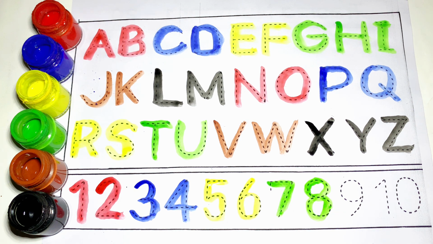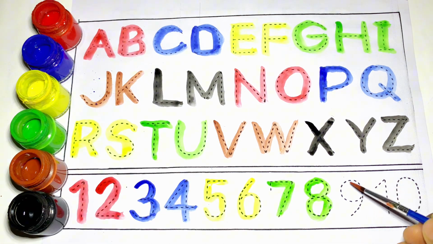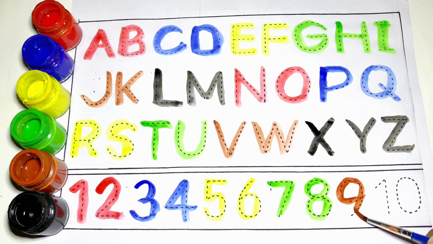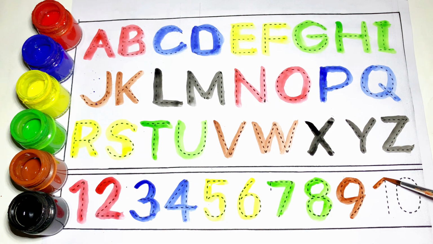The number 9, and use black color. N-I-N-E, 9. Kids, again use brown color and draw 10. T-E-N, 10. The last number, 10.